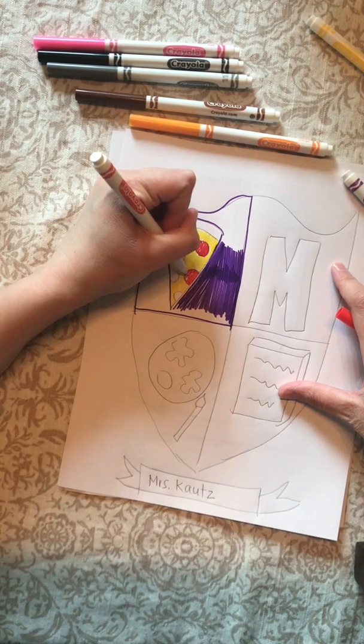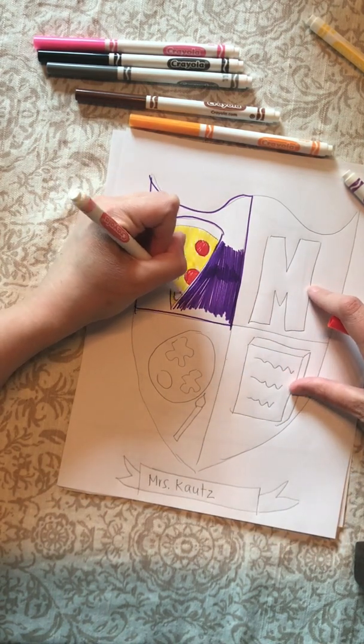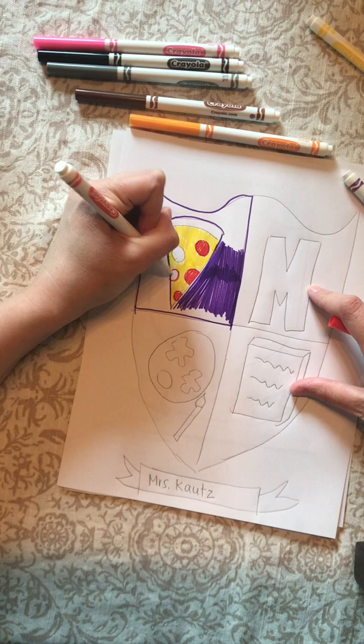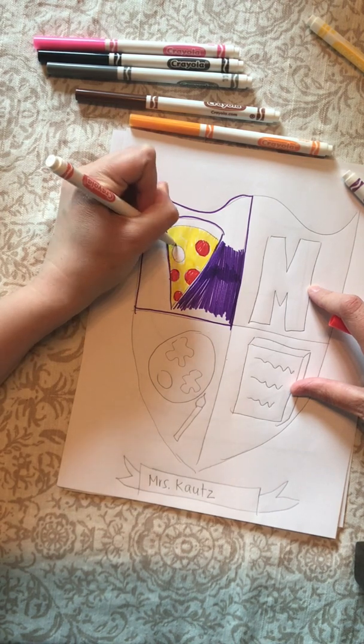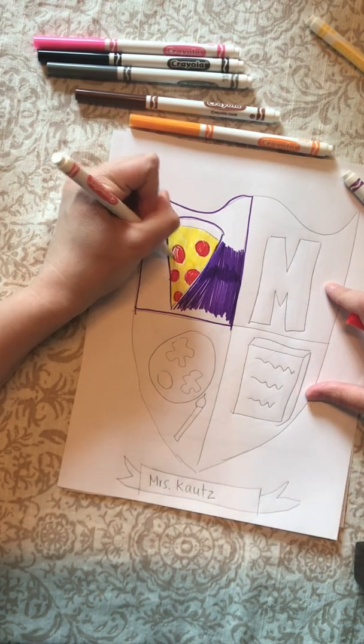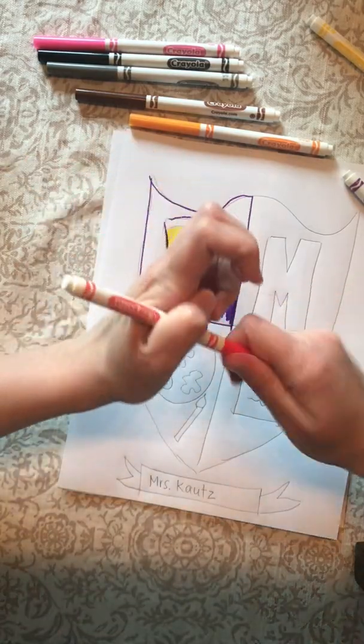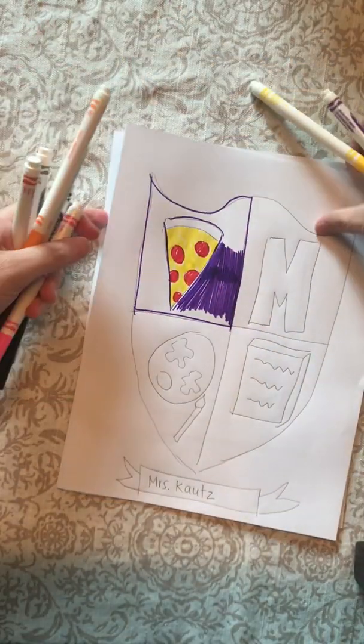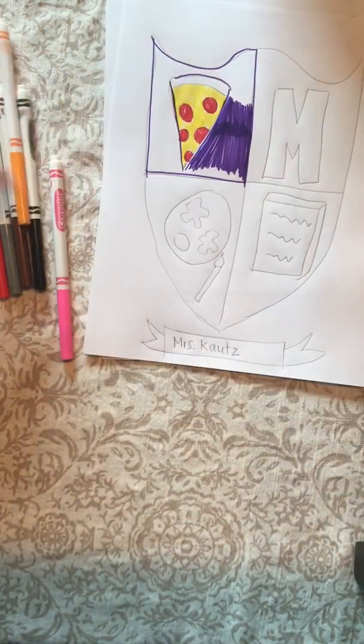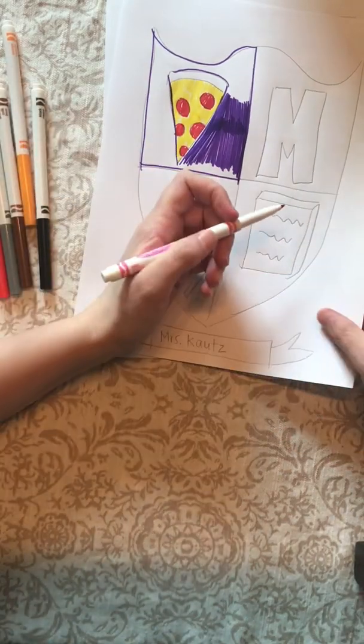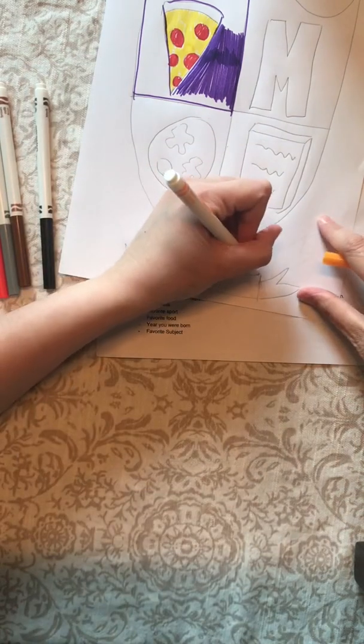And I'm going to go ahead and color all 4 of my sections. I'm not going to do this on the video because I don't want to have you sit here and just watch me color. But I do want you to color in all 4 sections, and then you can even go down to the bottom and color your ribbon. Maybe I'll color my ribbon orange.